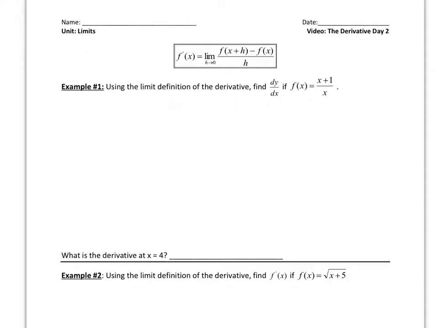Hi everyone, in today's lesson we're going to talk more about the derivative with a little bit harder examples. So using the limit definition of the derivative, find dy/dx, or f prime, which means the same thing, if f of x is this function. So the first thing that we're going to do is write down the definition.